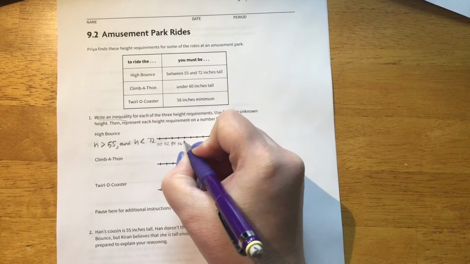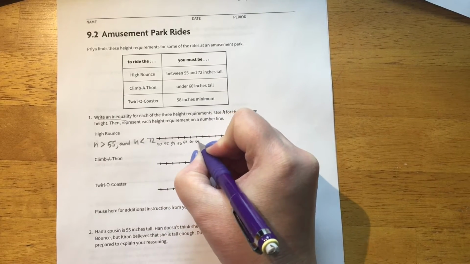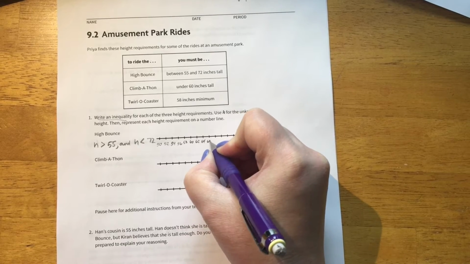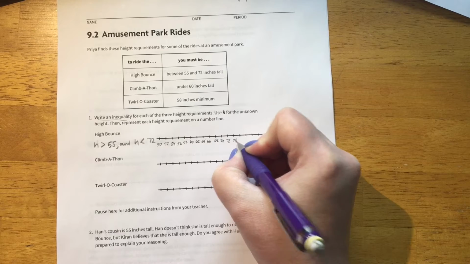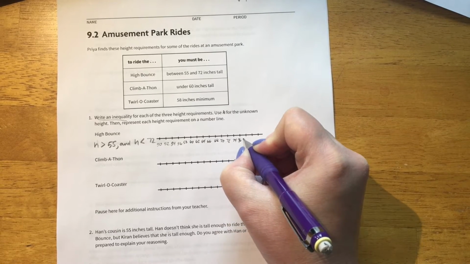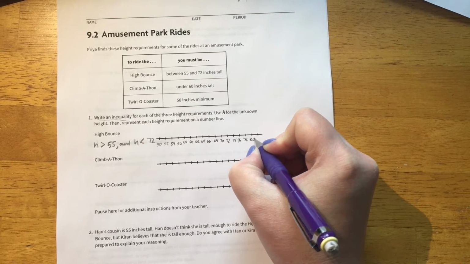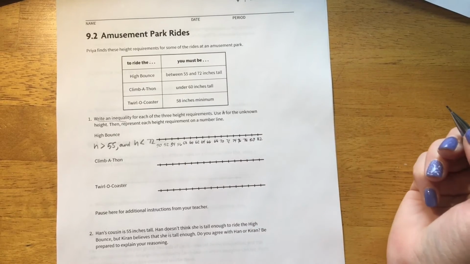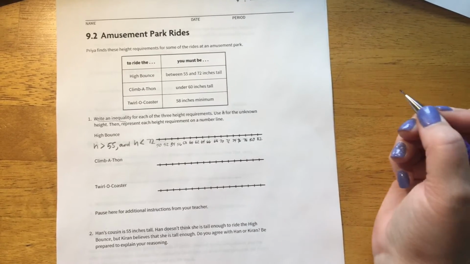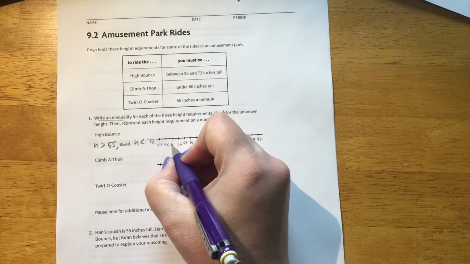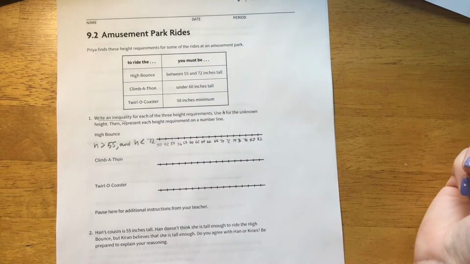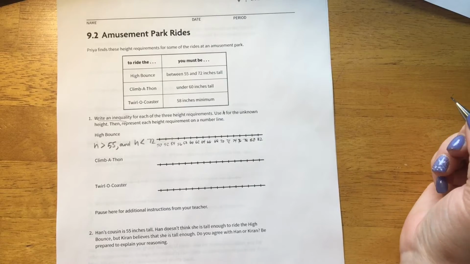54, 56, 58, 60, 62, 64, 66, 68, 70, 72, 74, 76, 78, 80, 82. Now, that got kind of squishy, but I think we made it okay. I'm going to fix 54. It got a little ugly looking, but I think that works, okay?